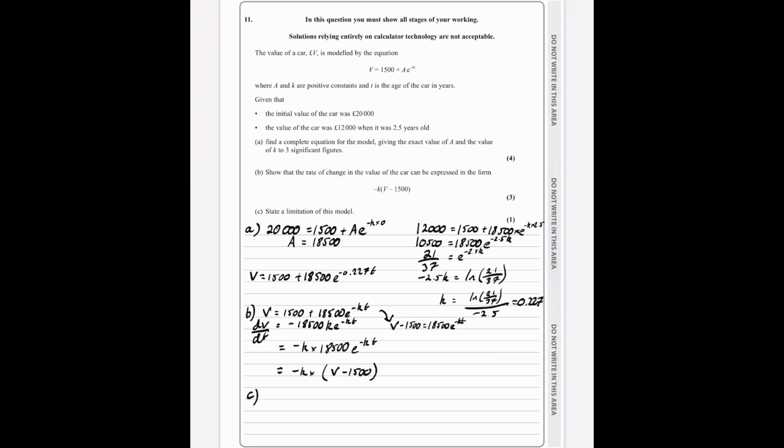Then for C, there's any number of answers. There are so many limitations to this model. Cars will break down. You can say that if a car gets scrapped, its value is going to go below 1,500. The model assumes that the car depreciates in a really consistent way, which is not the way things work out. Any valid critique of this model is sufficient. I've gone with the car may break down or have an accident, and its value may go under 1,500, but the model does not allow for this.